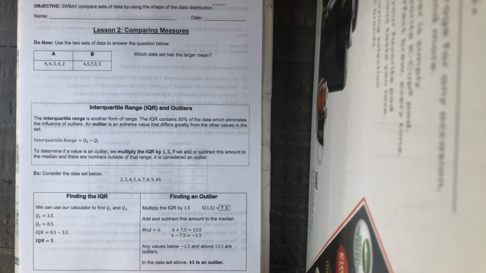Hey boys and girls, today we're going to be going over Unit 13, Lesson 2, which is comparing measures. Yesterday I know we had gone over mean, median, mode, range, all of those good words. Today you're going to learn an extra word, and then we're just going to build on what you had learned yesterday.